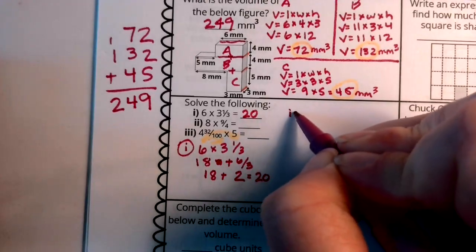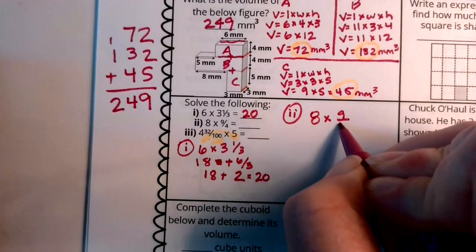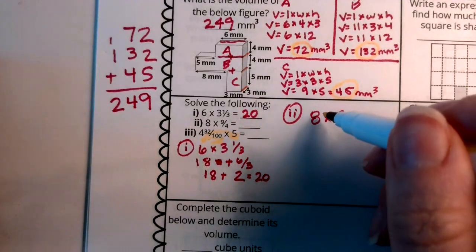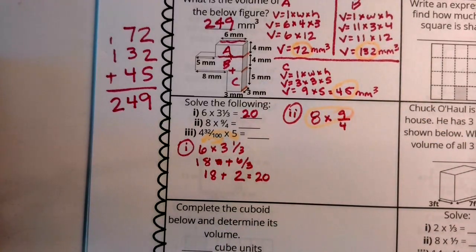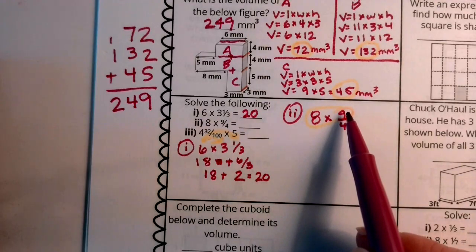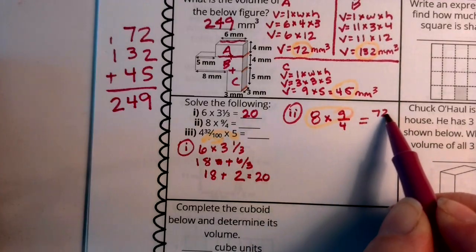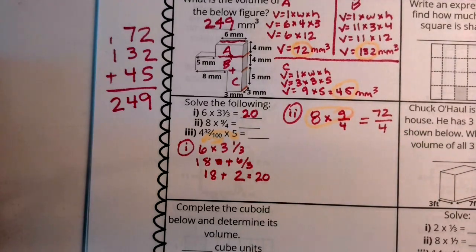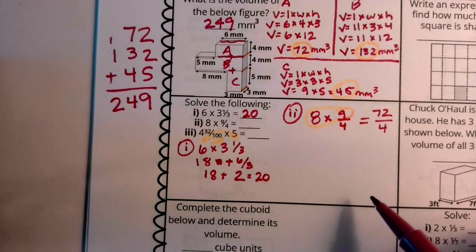Now let's come up and let's use some similar reasoning for question 2. We have 8 times 9/4. Now here, once again, we're multiplying our 8 times our numerator. So remember, if you're multiplying a whole number times a fraction, you can multiply the whole number times the numerator and keep the denominator the same. So 8 times 9 is 72, and that denominator stays a 4. Now, how many times does 4 go into 72? It goes in exactly 18 times.